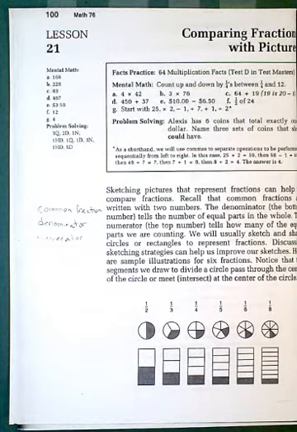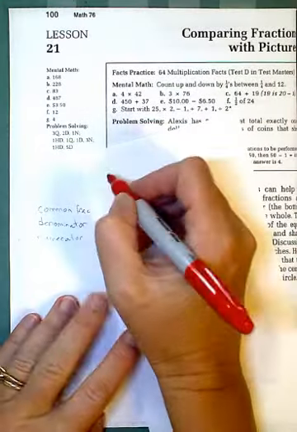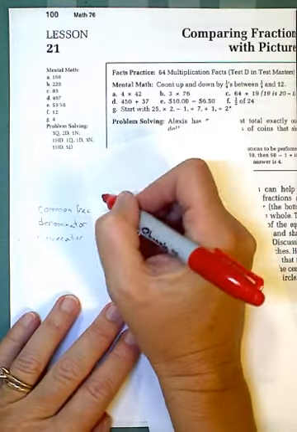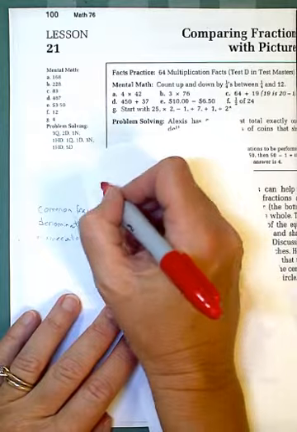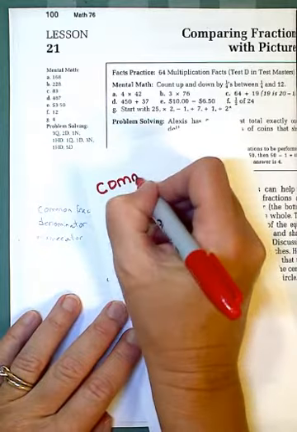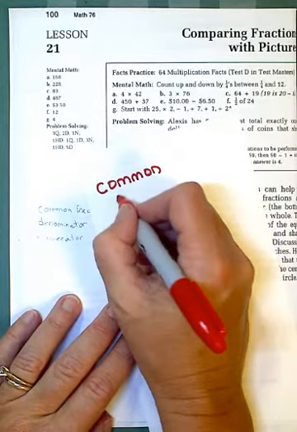First of all, let's again review just a little bit of our terms. I think in an earlier lesson I used the word simple fraction to refer to our most basic fractions. The more accurate term is really a common fraction.